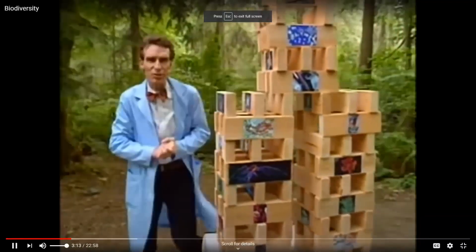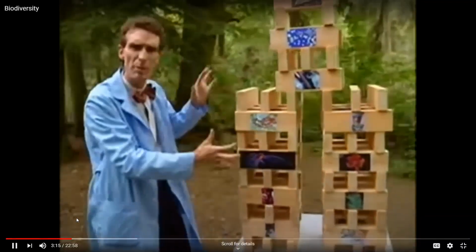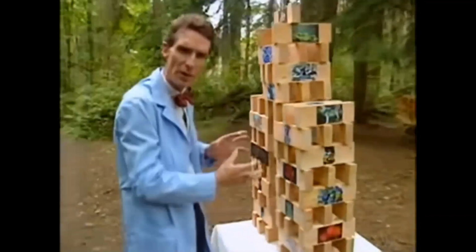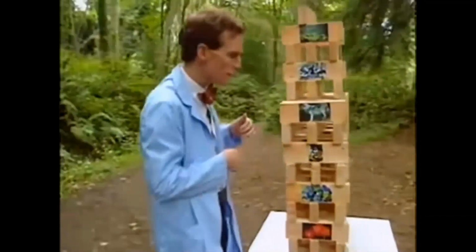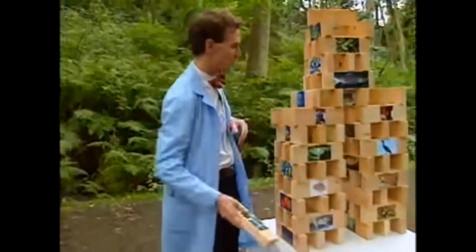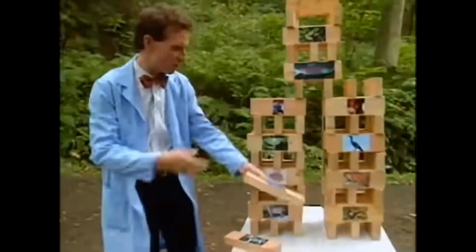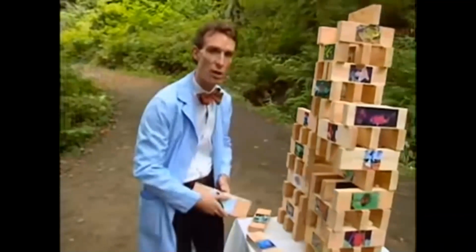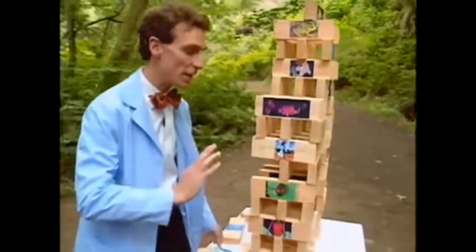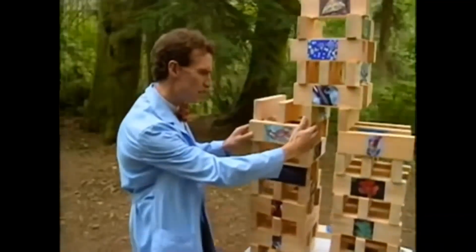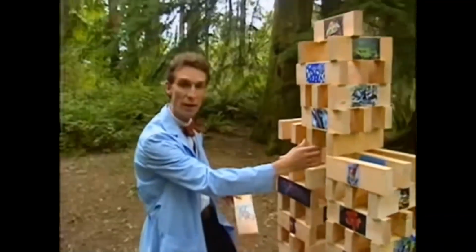We can think of an ecosystem as this wooden puzzle game. See all the different species? They all fit together, and they depend on each other to live. Now, once in a while, a species will go extinct. It'll disappear from the ecosystem. And you can see how you could lose a few of those without too much trouble. But you start to lose too many, the whole thing becomes a little rickety.